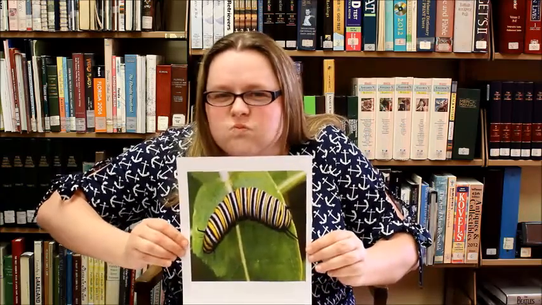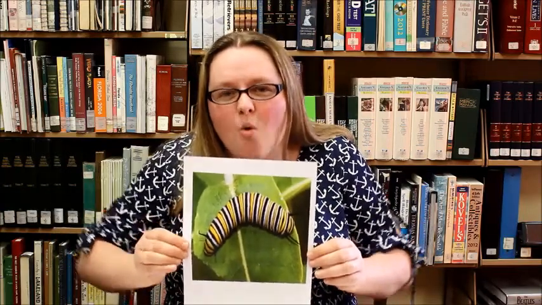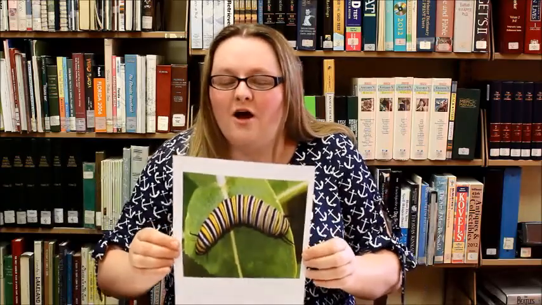And he feeds on that until he gets big and fat like this. Can you be big and fat like a caterpillar? Good job. The next stage is when the caterpillar sheds its skin and it emerges into a chrysalis or a cocoon, and it stays there through all the winter. You see, he's in his little chrysalis or cocoon, as some people would call it.